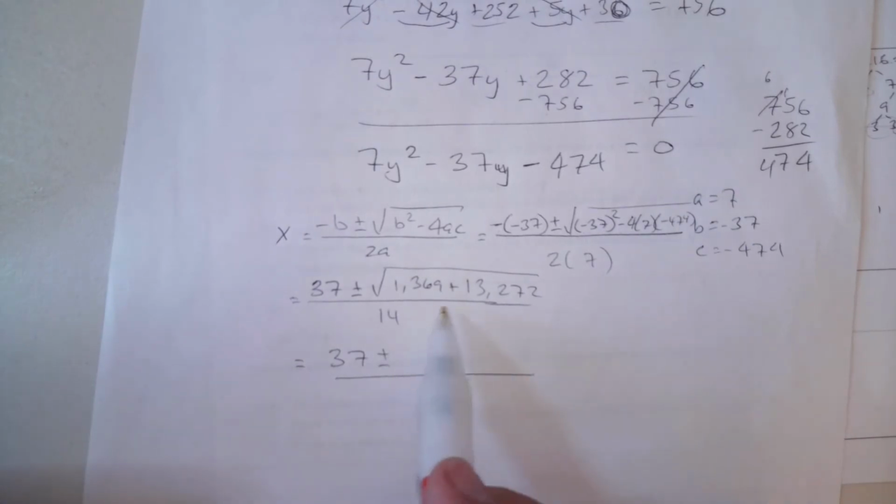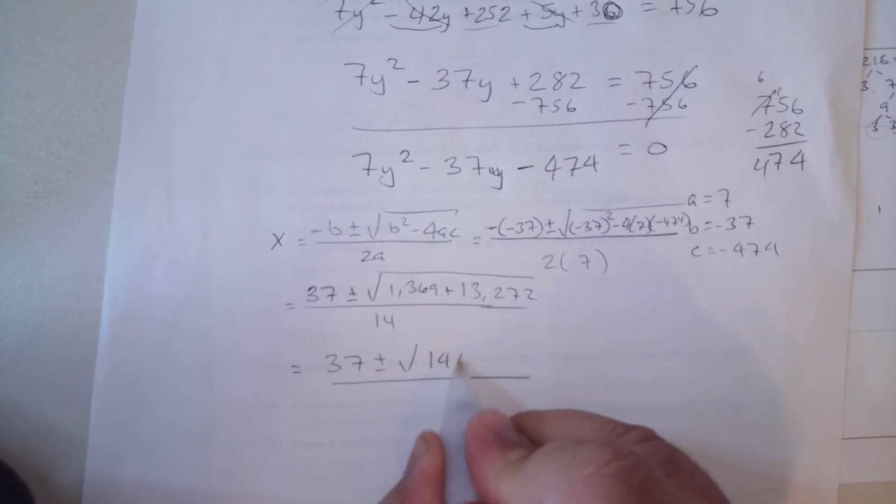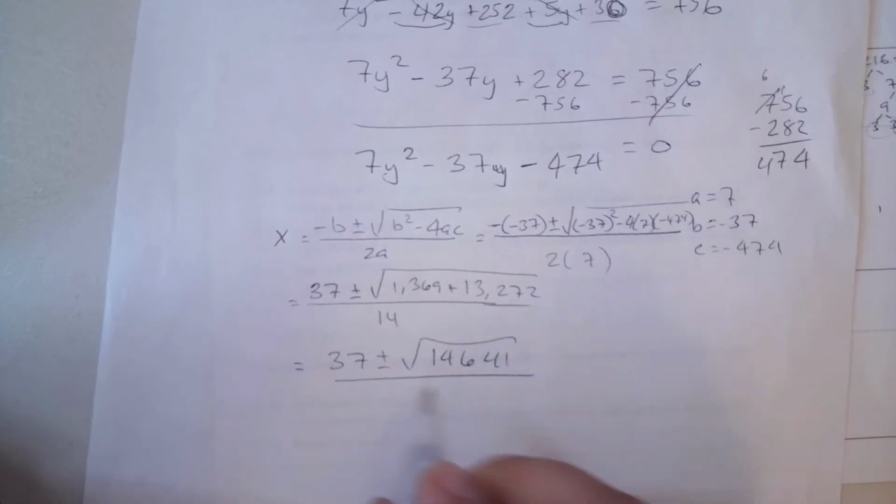So let's do it inside the square root. We have 1,369 plus 13,272 equals 14,641.